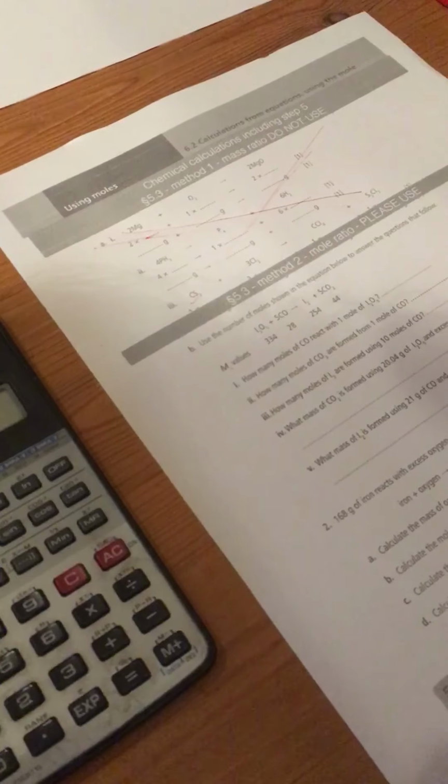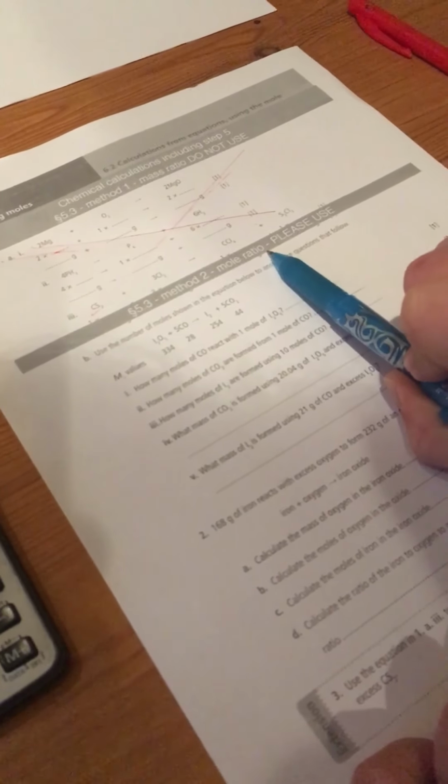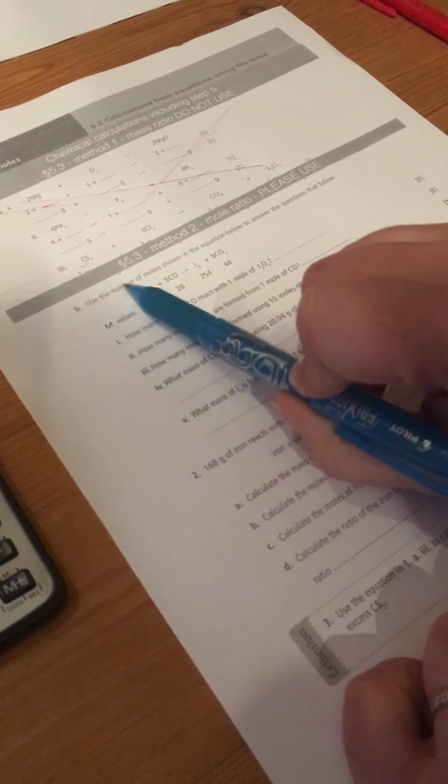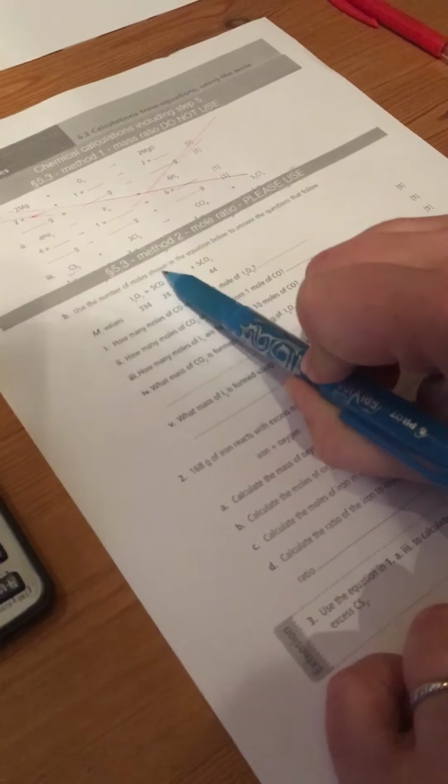The first problem I'm going to explain to you is B. As said, we're going to use method 2, mole ratio. The problem reads, use the number of moles shown in the equation below to answer the questions that follow.